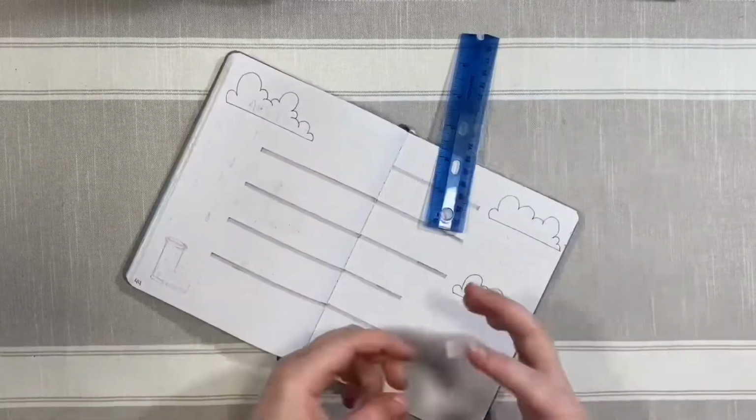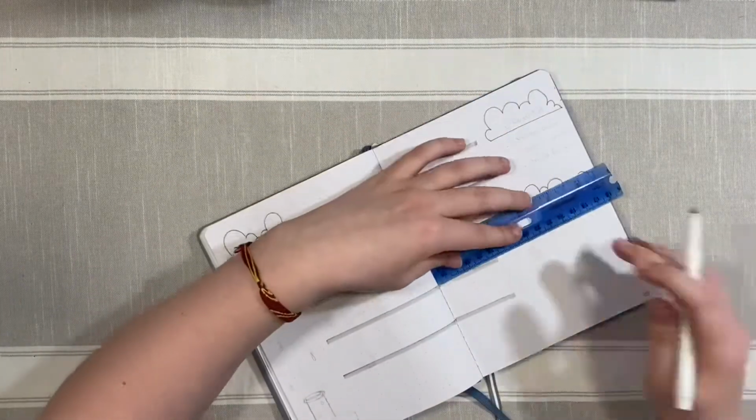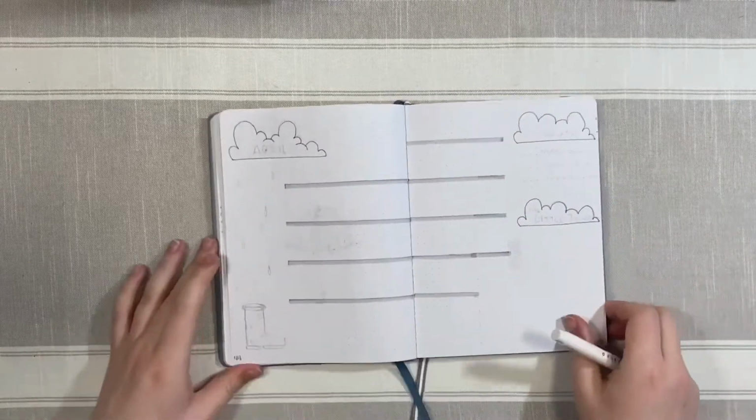And the section just helps me to acknowledge those and to get out of my head a little bit.